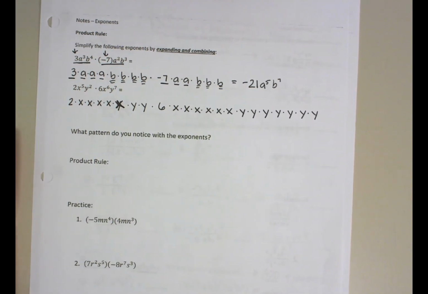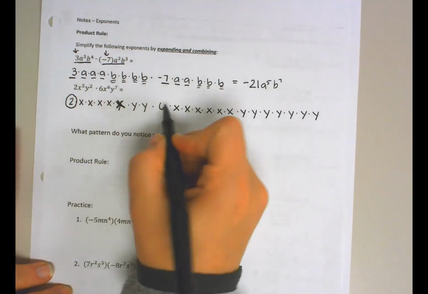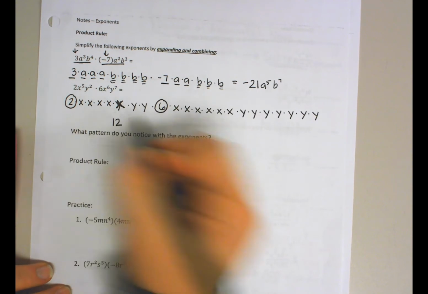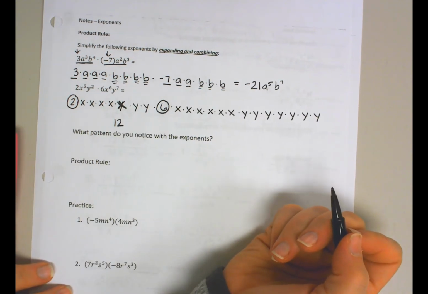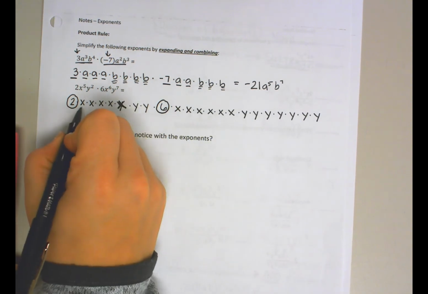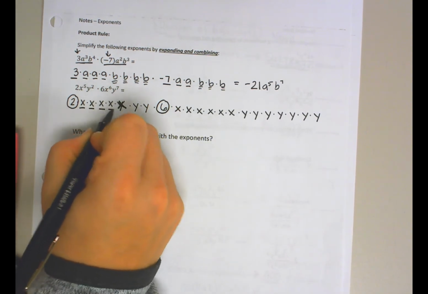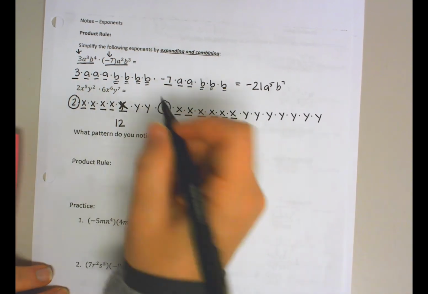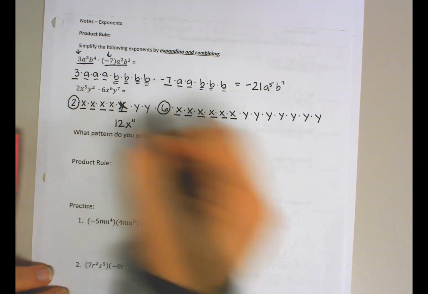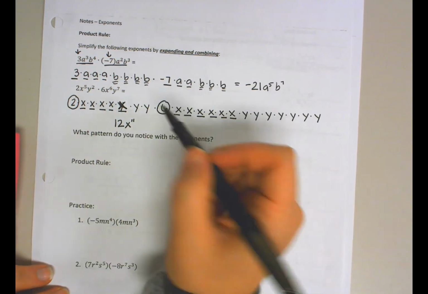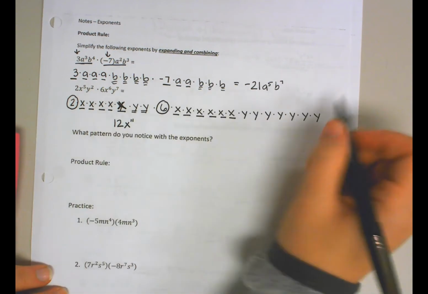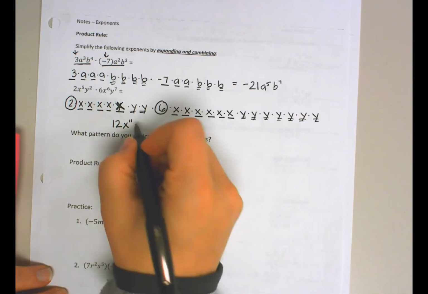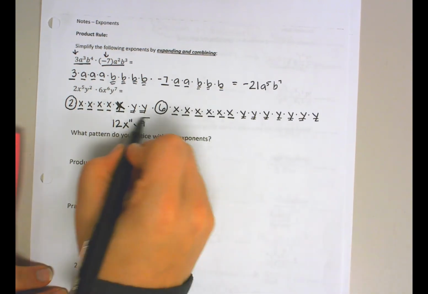So I expanded it all out, and now I'm going to put all the x's together and all the y's together. First, I'm going to multiply these coefficients. So 2 and 6, 2 times 6 would give me 12. Then I'm going to add all these x's. So I have 1, 2, 3, 4, 5, 6, 7, 8, 9, 10, 11 x's total. So that means I'm going to have x to the 11th. And then for y's, I have 1, 2, 3, 4, 5, 6, 7, 8, 9 y's total. So that'll be y to the 9th as my final answer.